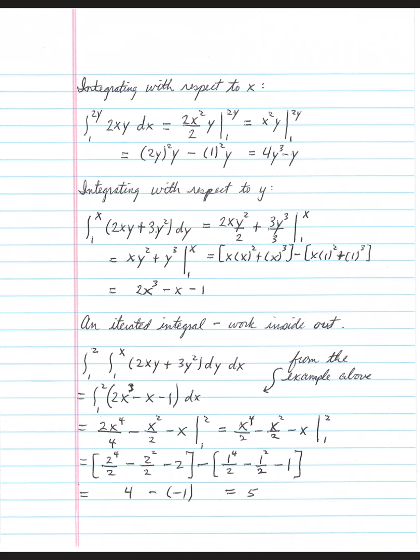Let's integrate with respect to y. Now, if you're specifically told a variable, that's the differential you should see. We're going to integrate from 1 to x. Our function of two variables is 2xy plus 3y squared, dy. So our first term, the antiderivative with respect to y, will be y squared over 2.